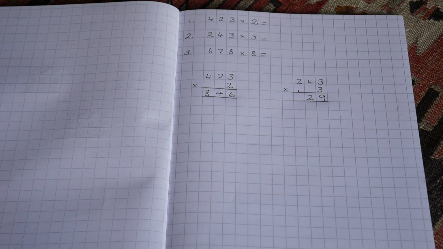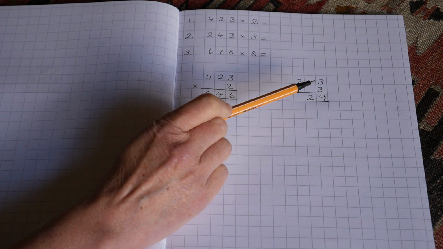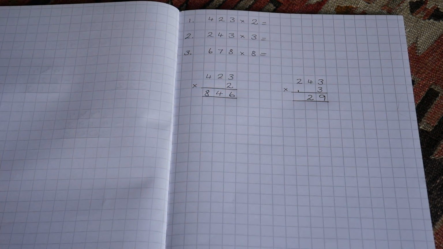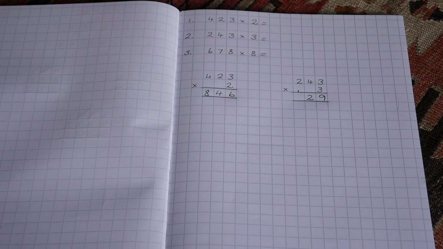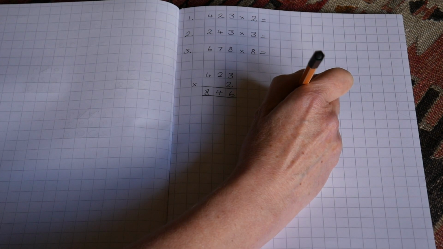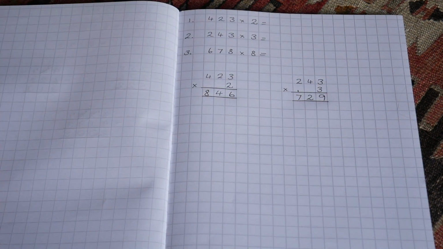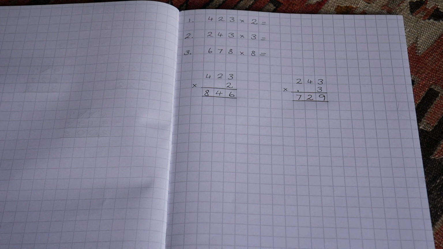Right, let's do the last bit of the multiplication. 3 times 2 is 6, and add that one, don't forget about it, is 7. So we've got our answer, 729.